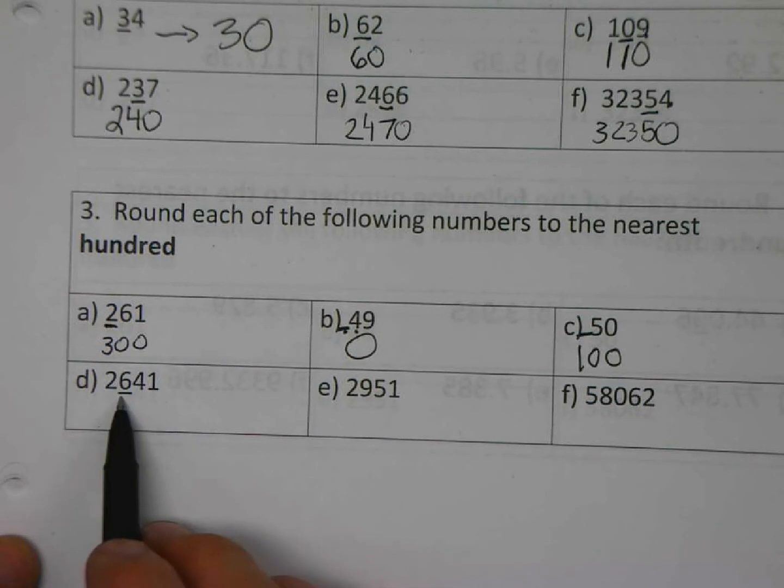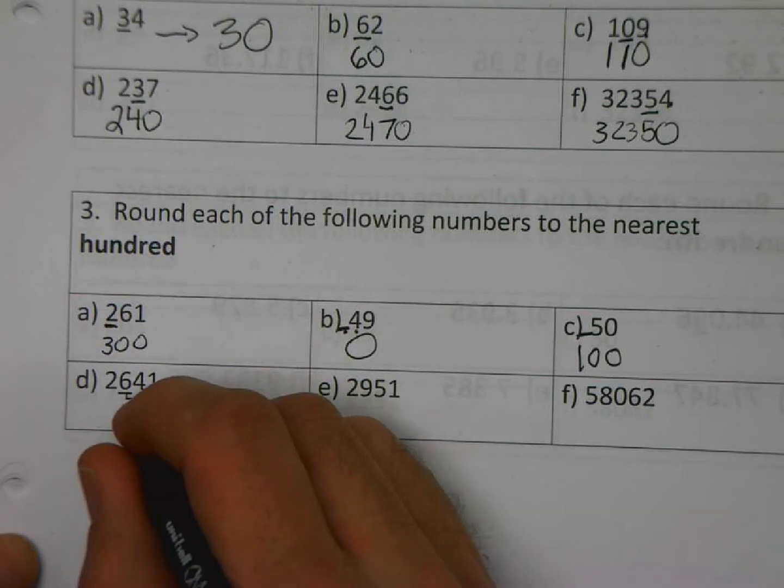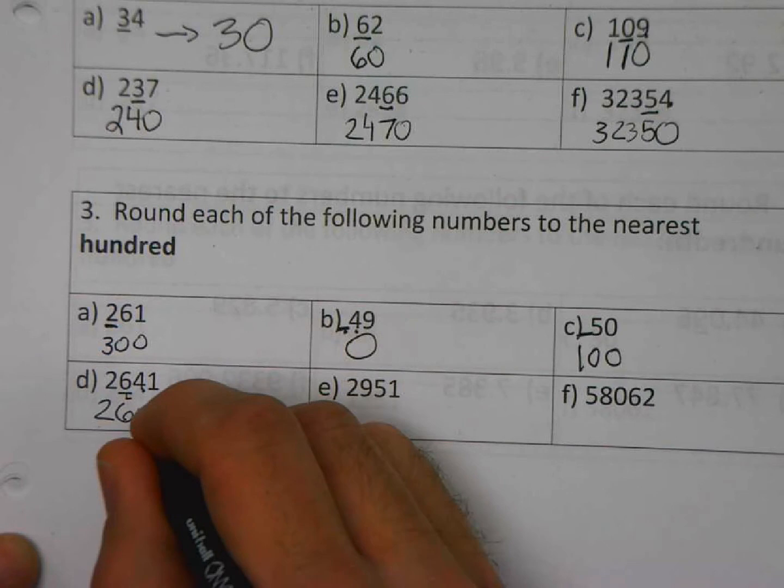Oh look, they started underlining for us again. The next number is a 4, so that means our underlined number stays the same. 6. Copy the 2. Make everything else a 0.